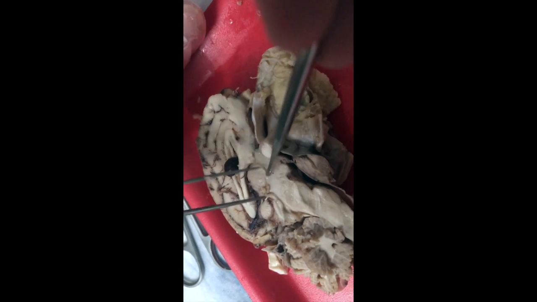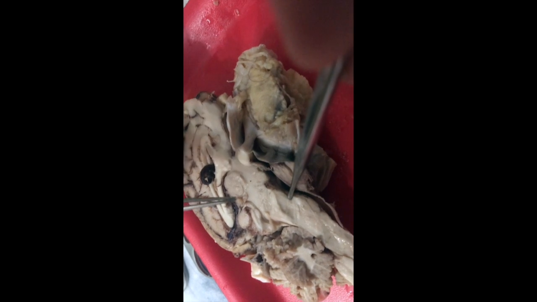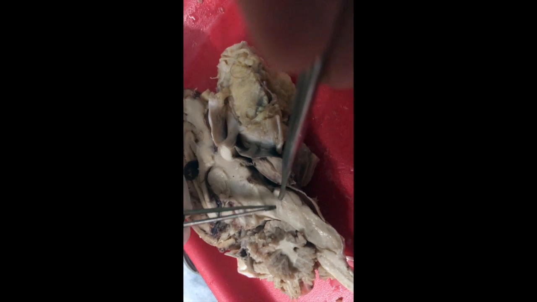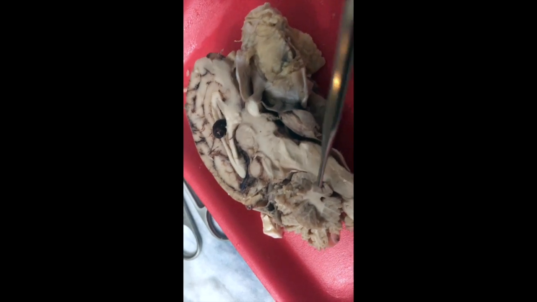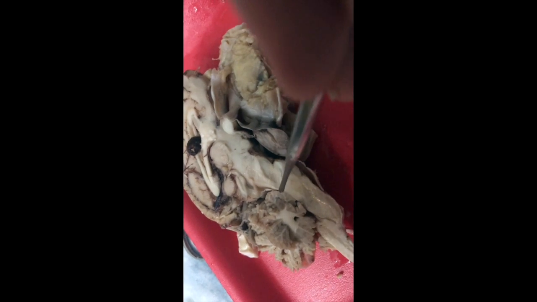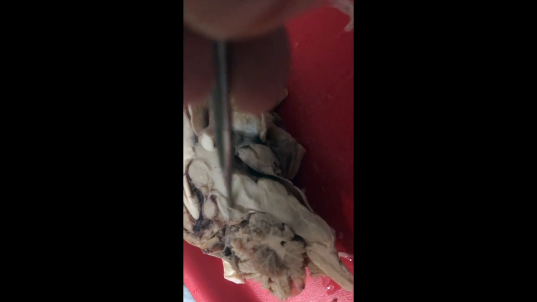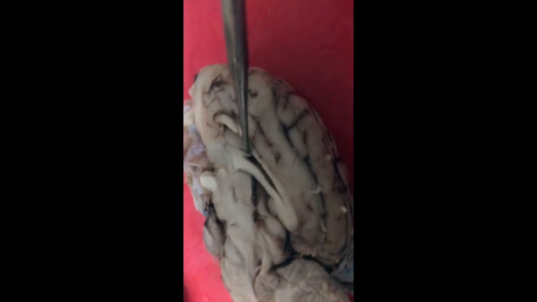Coming out of the diencephalon, I go into my midbrain region. Again, corpora quadrigemina is on the posterior aspect there. I have my pons and my medulla oblongata. Okay, harder to see here. Let's look at this side real quick.